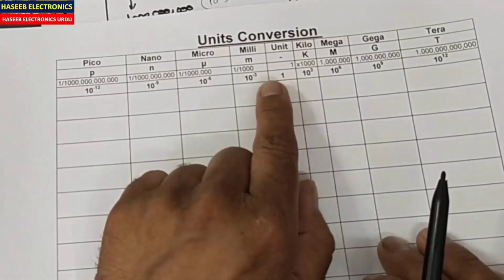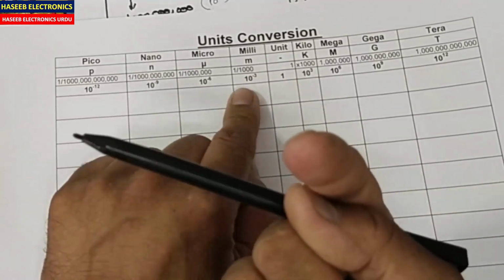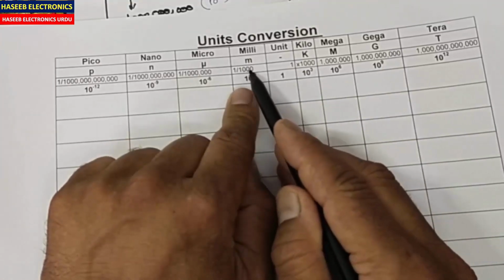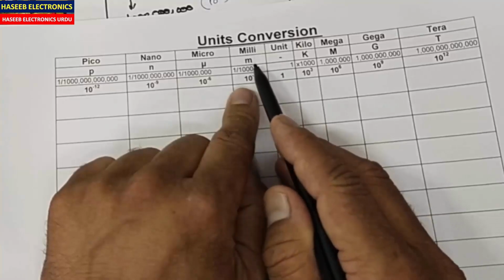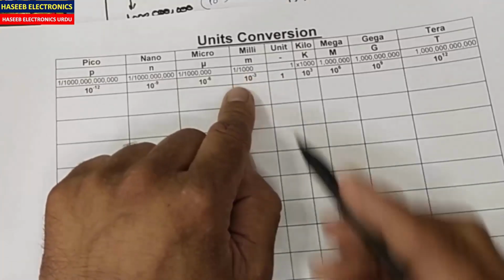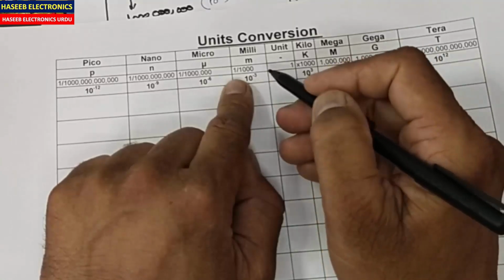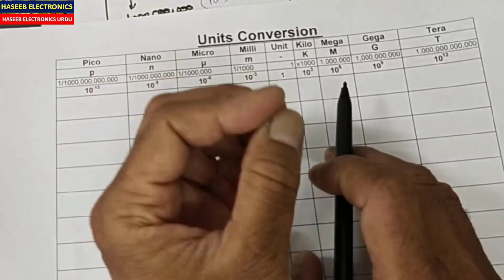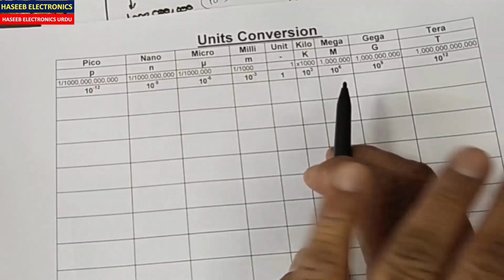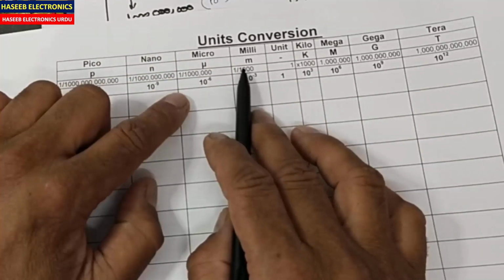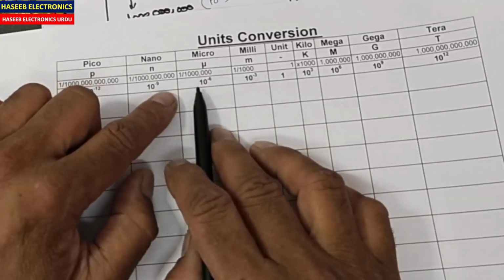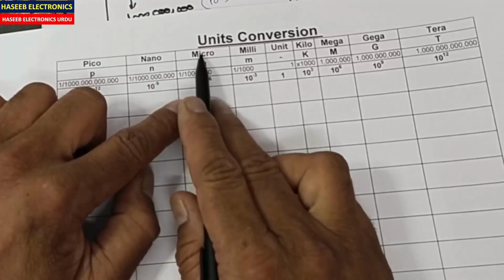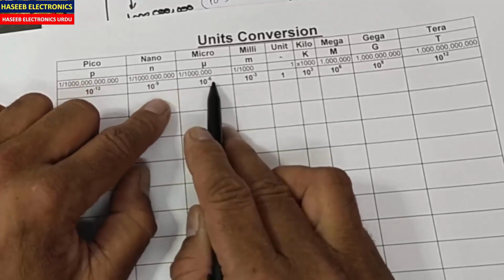Divide 1 unit into 1000 parts. 1 part out of that 1000 parts will become 1 over 1000, and it will be called milli. When we write 1 milli, that means it is 1 over 1000 of that unit, whether it is volt, ampere, or anything. Divide 1 milli into 1000 parts. Out of that 1000 parts, 1 part will be called micro. It is 10 raised to power minus 6.